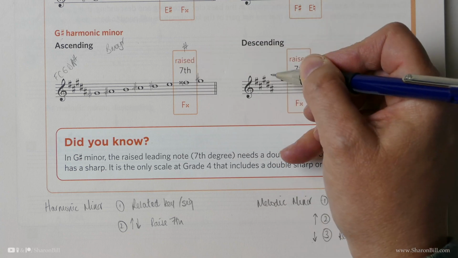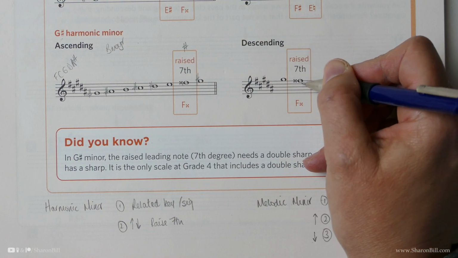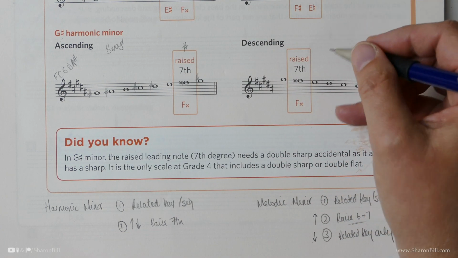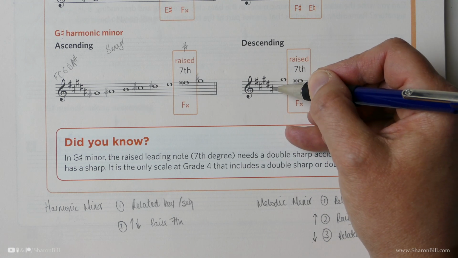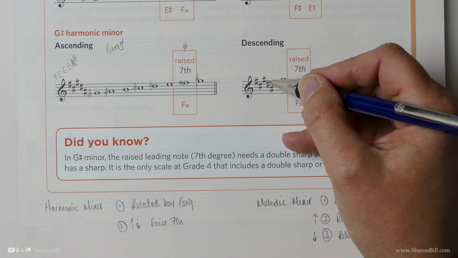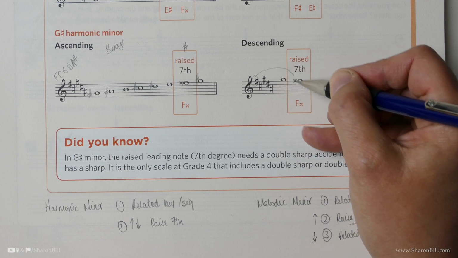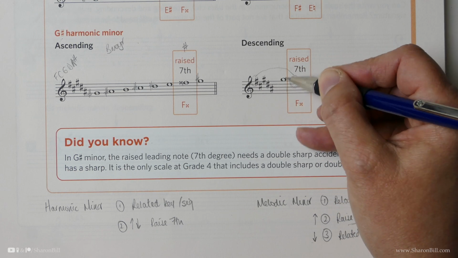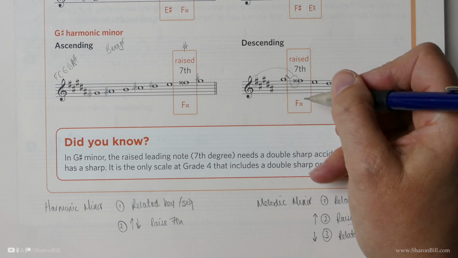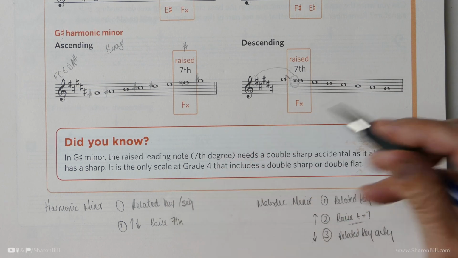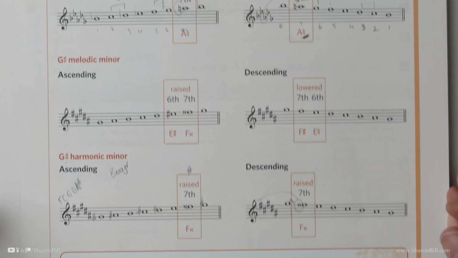And so descending is exactly the same story. It's the same scenario. We have the key signature doing all of our work, but we need to raise the 7th, which is already a sharp, and so it needs to become a double sharp to raise that 7th. So the harmonic minor is those simple 2 steps. Let's look at the melodic minor.